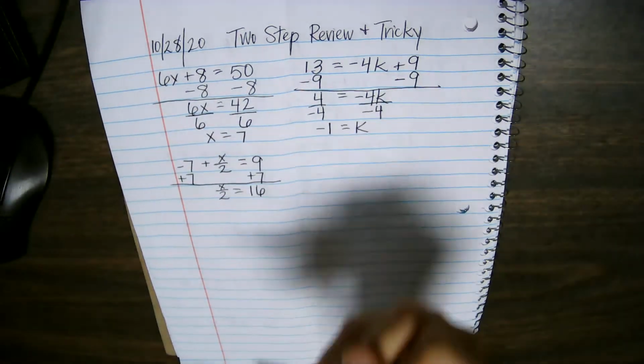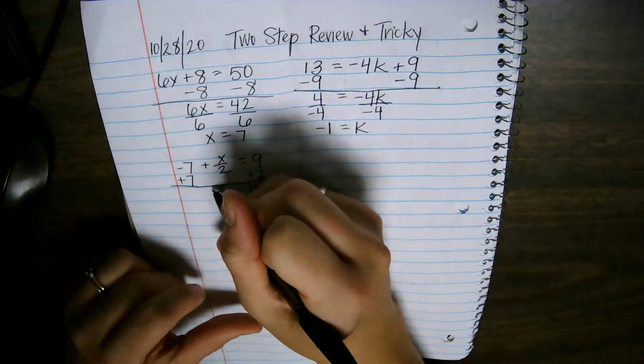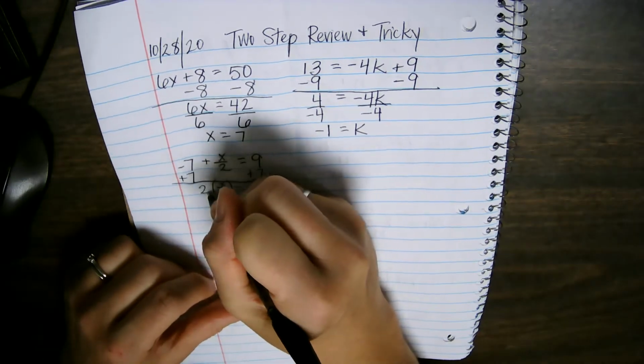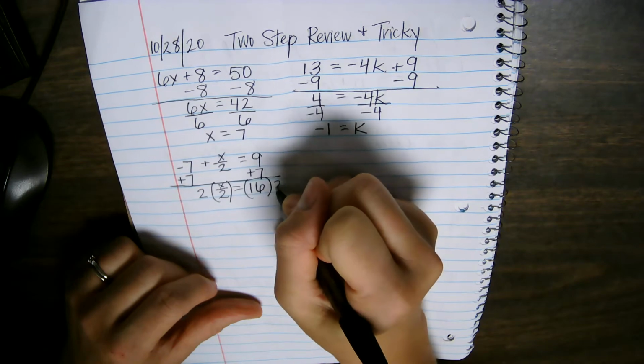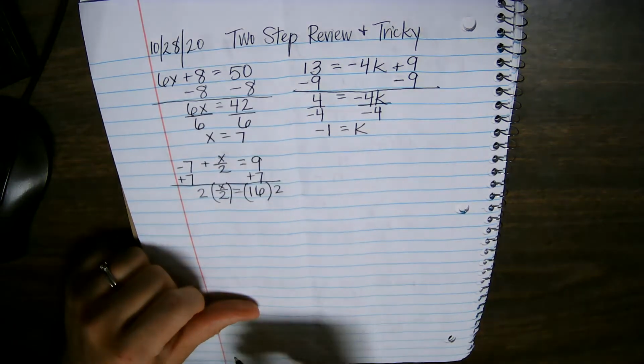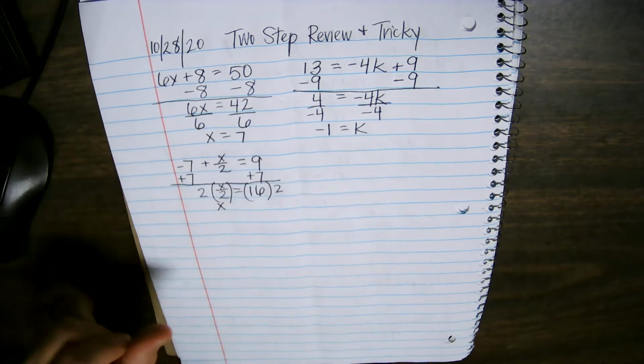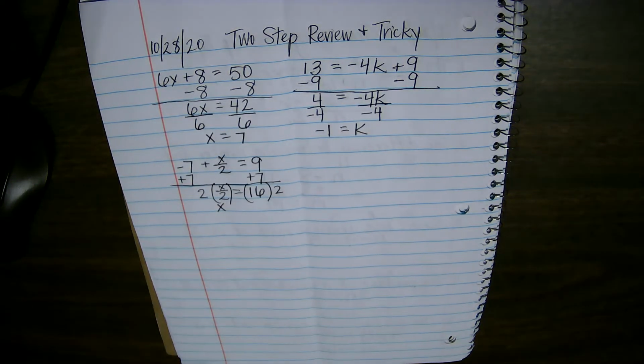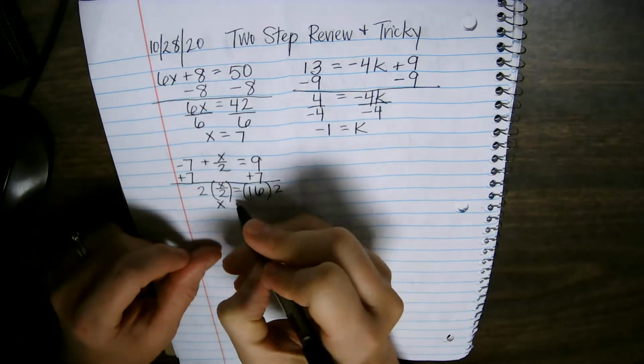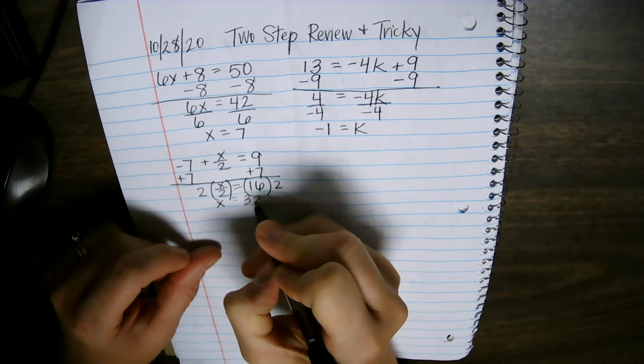Okay, so what is being done to the x now? It's being divided by 2, so I have to multiply both sides by 2. 2 divided by 2 is 1. That's just what we wanted, right? We have to make sure we're doing the correct thing to just get 1x, or x by itself, on that side. Now 16 times 2 equals 32.